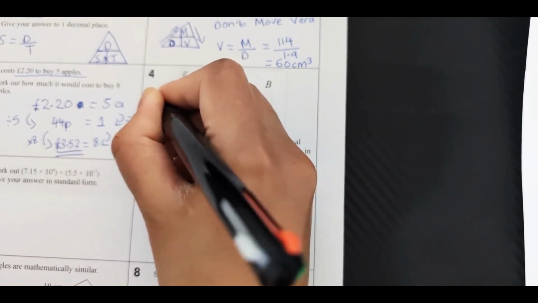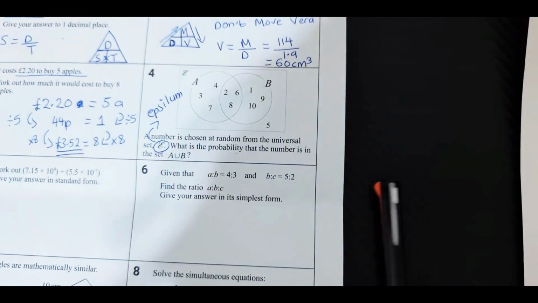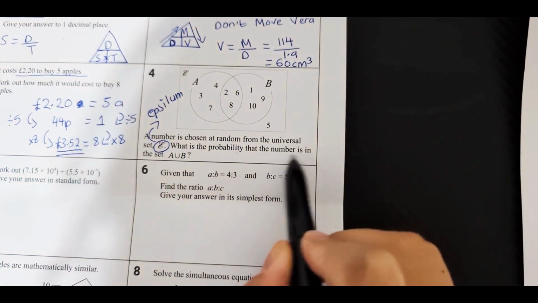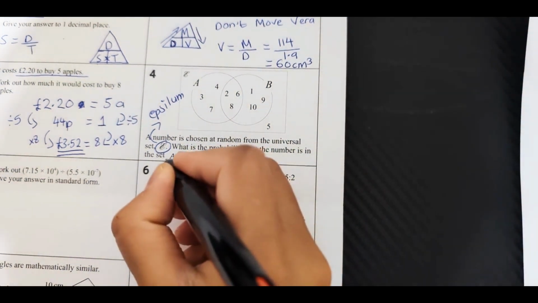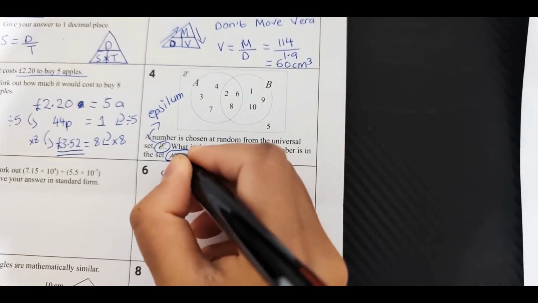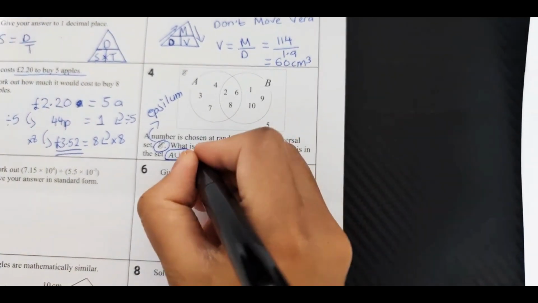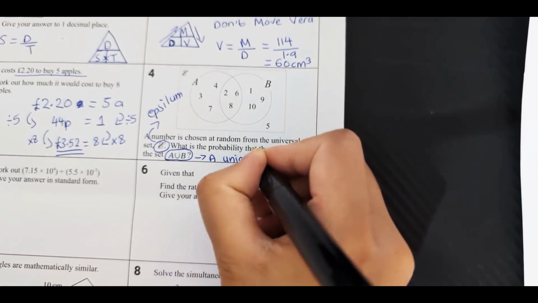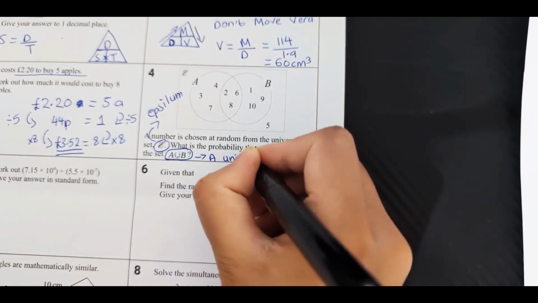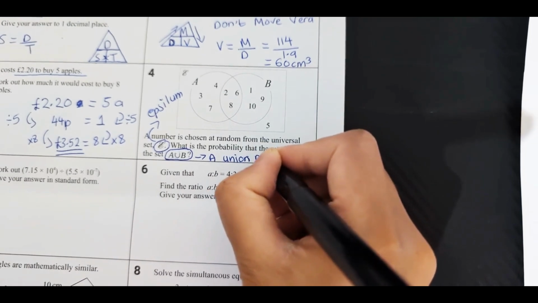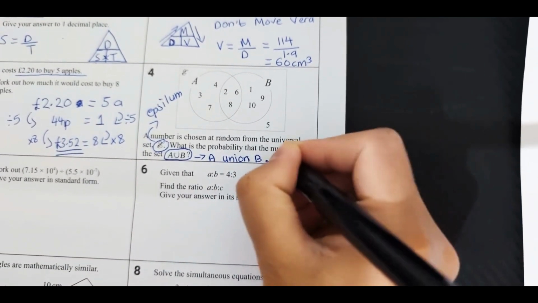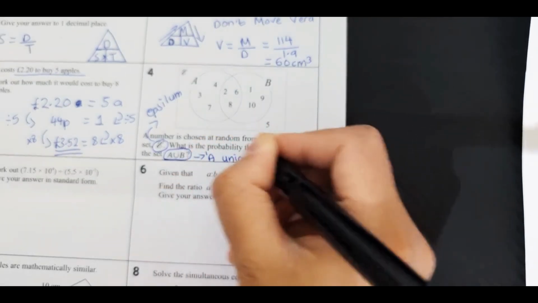The question is asking: what is the probability that the number is in the set A union B? That U just means union, so it can be called A union B, or it can be called A or B. So that's two ways in which you can read that.